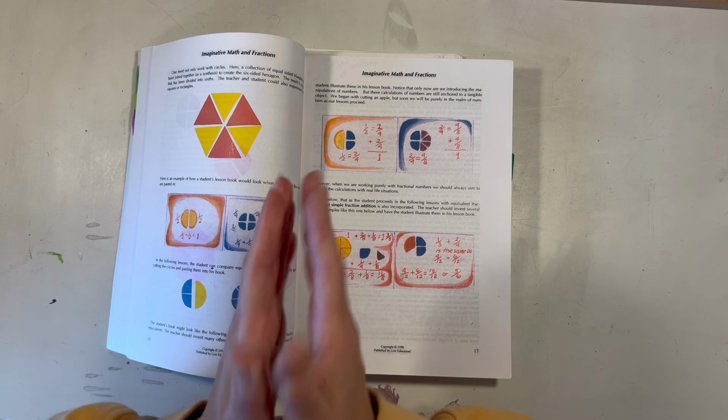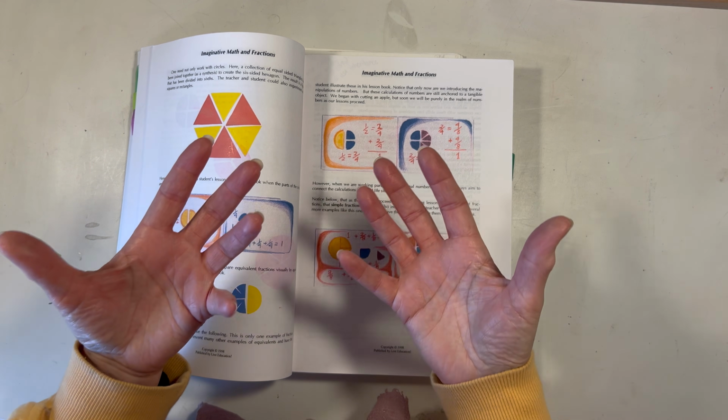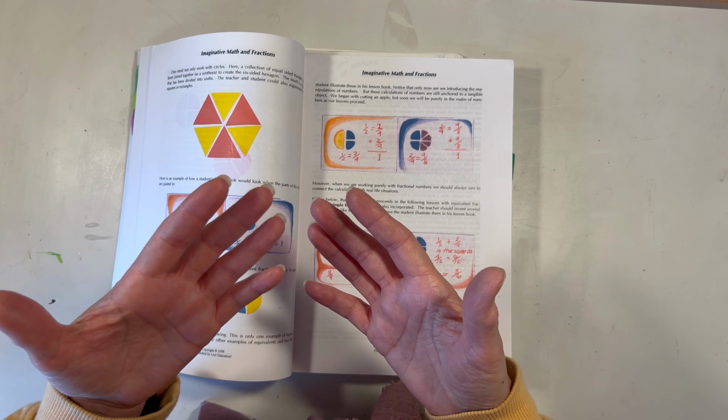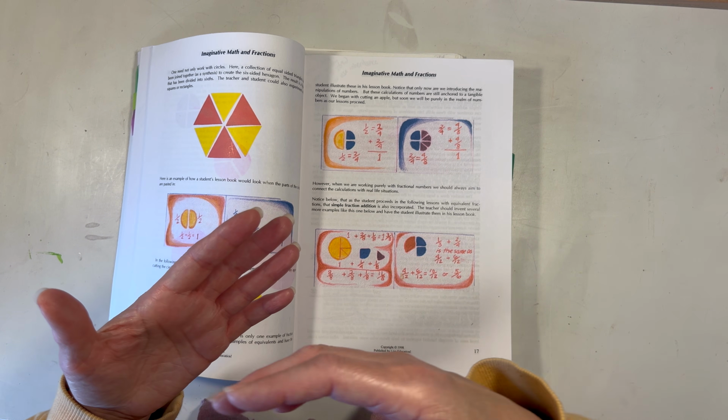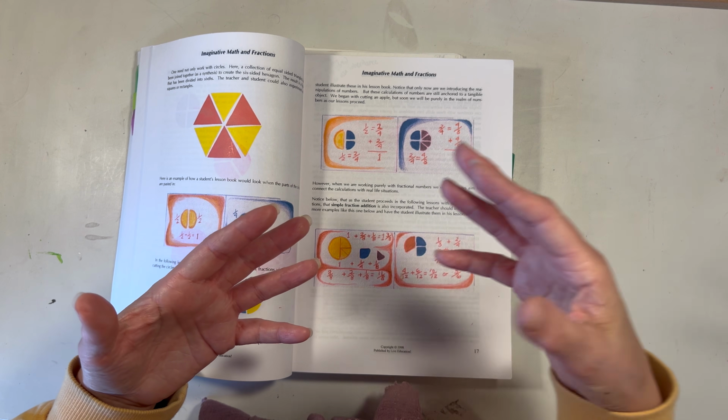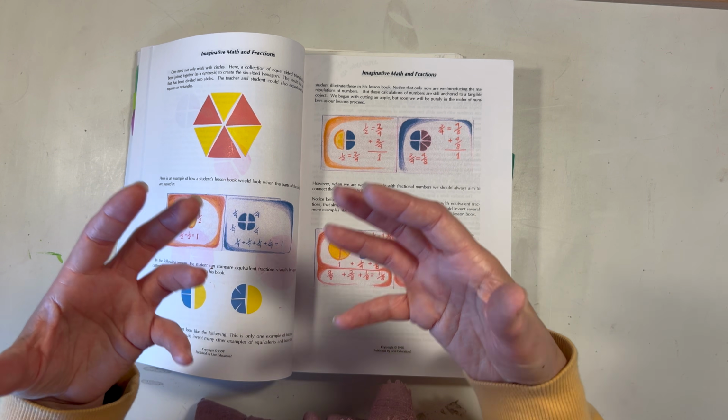So the actual teaching of fractions is really best used, in my opinion, at grade 4, or, in my opinion, beyond grade 4. I feel the longer you wait for fractions, the easier it is for a student to comprehend them.